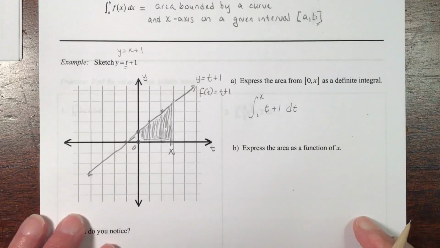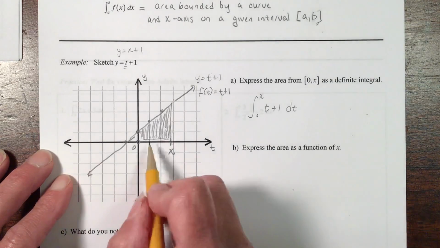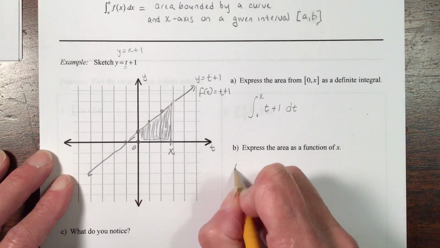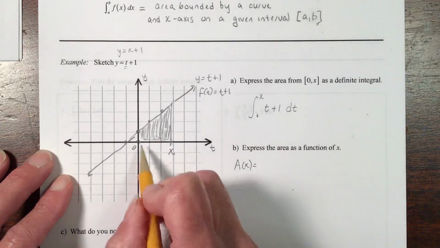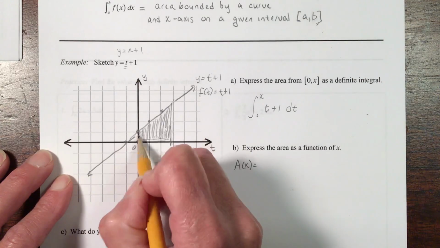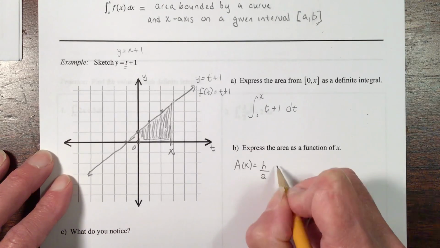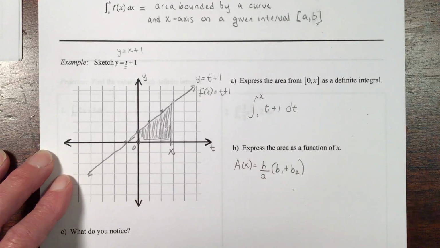Now let's express the area as a function of x. Okay. So now this is a little bit different. Now we're going to go back to geometry. If I want to express this area as a function of x, I look to see what shape I have here. I have a trapezoid. So my area formula is going to be h over 2, b1 plus b2.